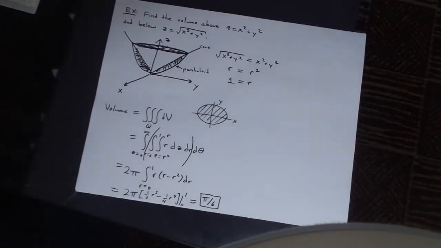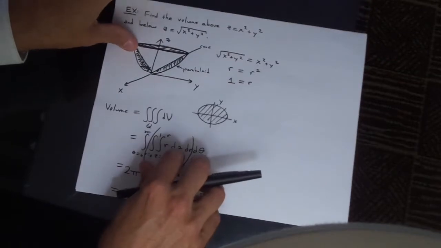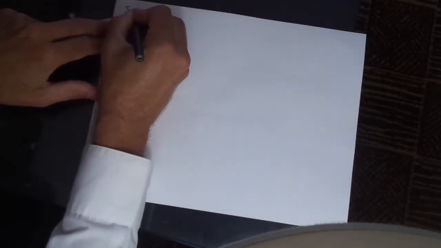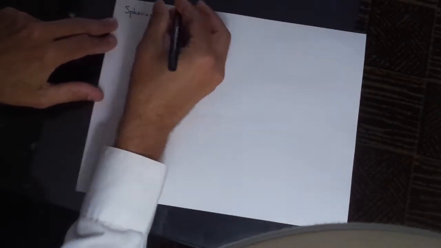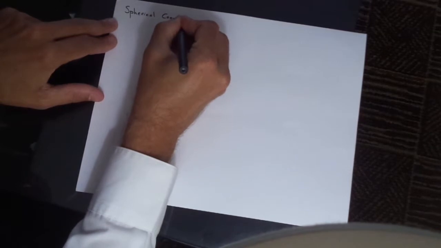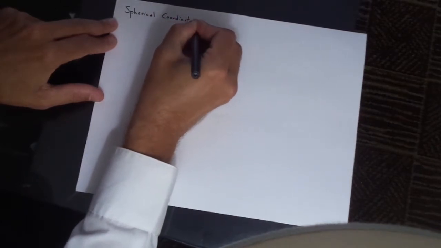Now, sometimes the symmetry of the shape is such that it's not so much well suited to cylindrical coordinates, but rather spherical coordinates. So this is another coordinate system that we learned about. It's the spherical coordinate system. And I just want to say a quick little bit about spherical coordinates here.